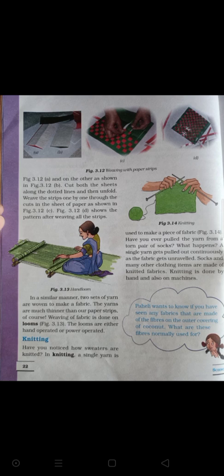We saw through the activity what weaving is, but the yarns are much thinner than the paper strips. So weaving of fiber is done on looms, and looms are either hand operated or power operated. It is operated by a machine, in short. Okay, so weaving is done by looms.